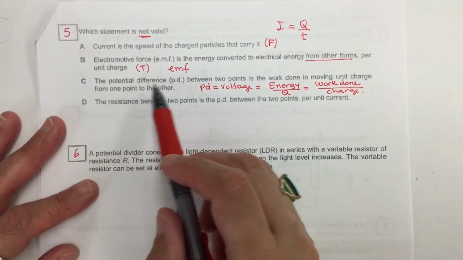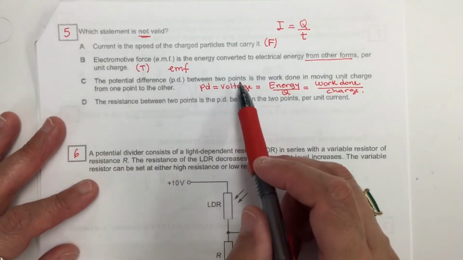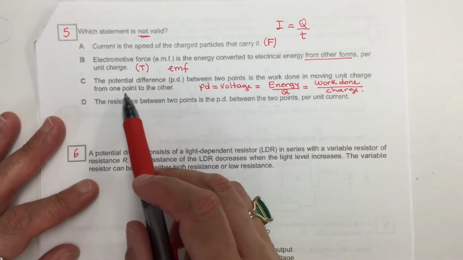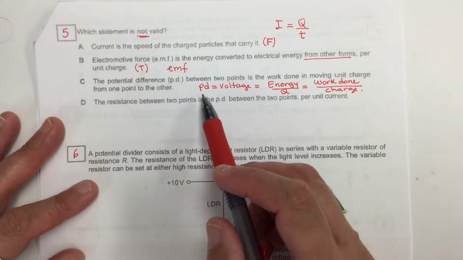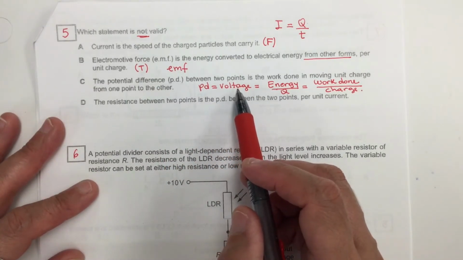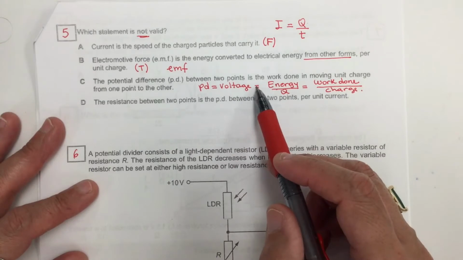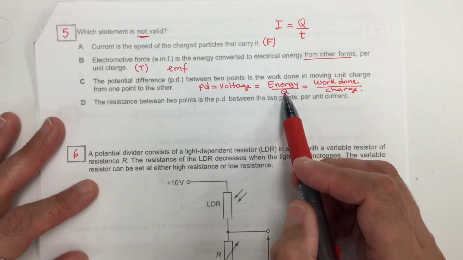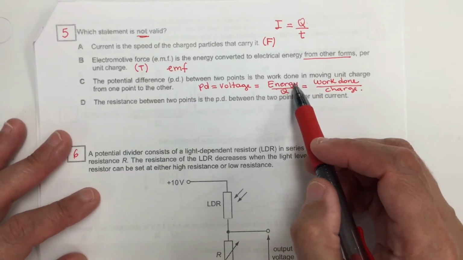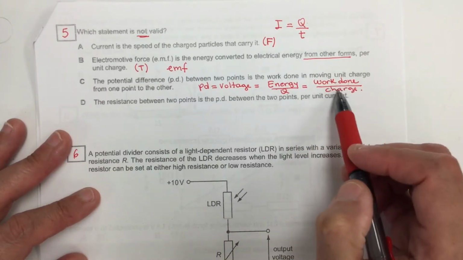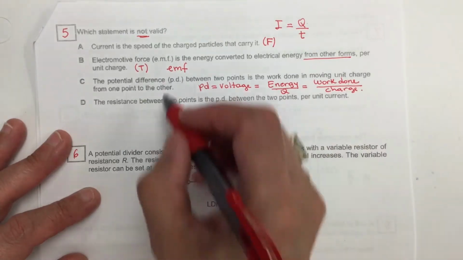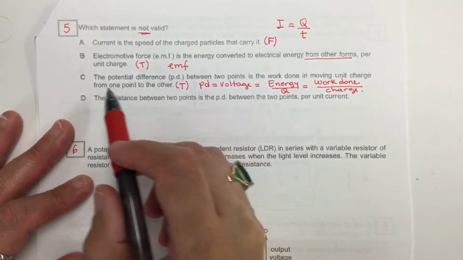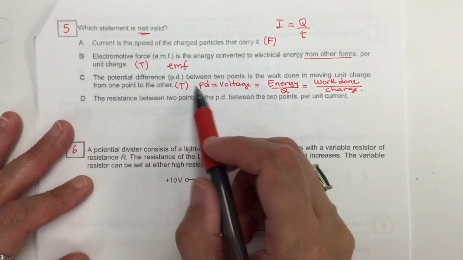C. The potential difference, or PD, between 2 points is the work done in moving unit charge from one point to another. So remember that PD is the same as voltage. So the definition of voltage is energy per unit charge, and energy is also work done. So this option is correct. Option C is correct.